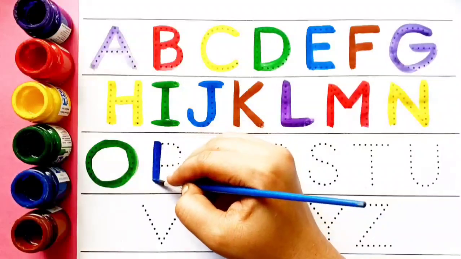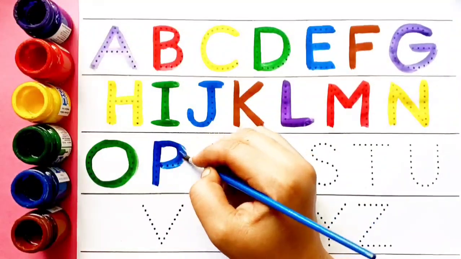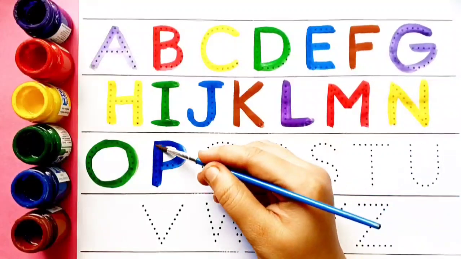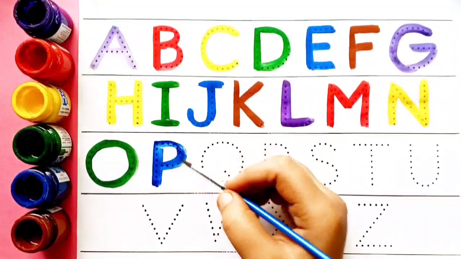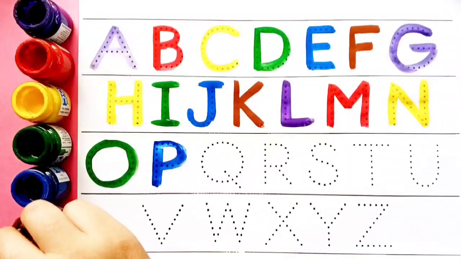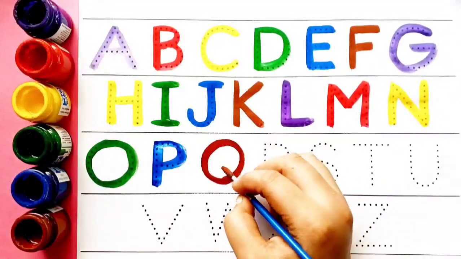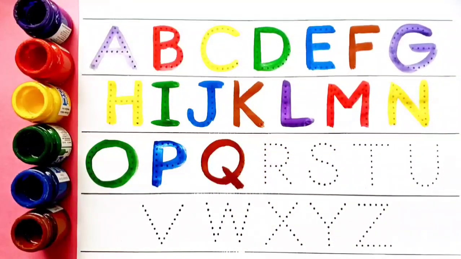Blue color. P. P for parrot. Brown color. Q. Q for queen.